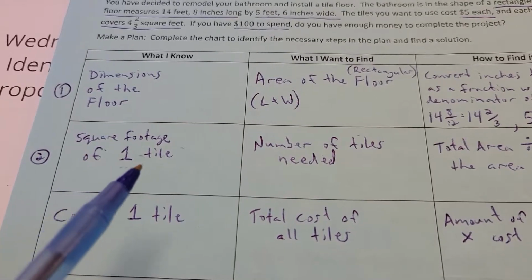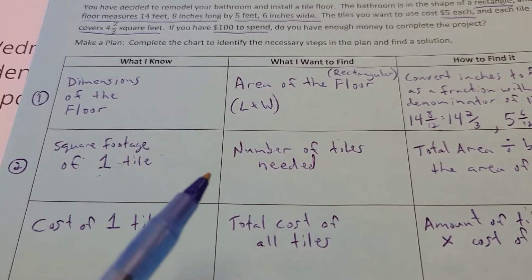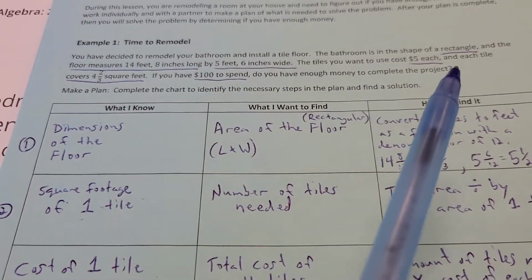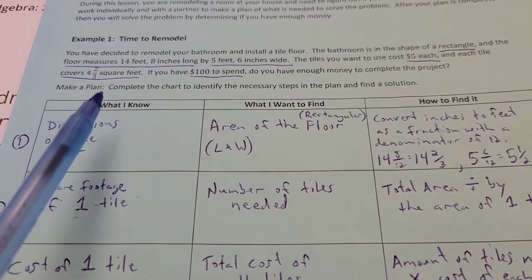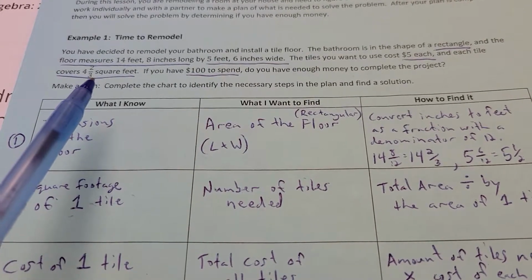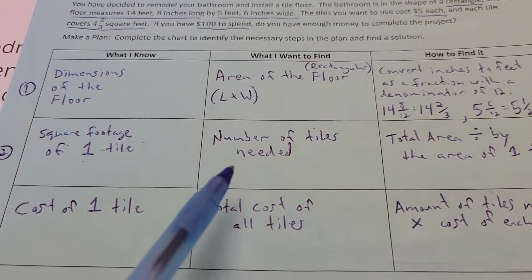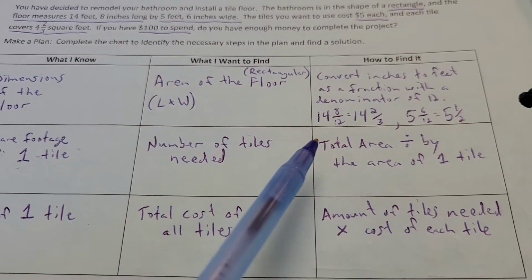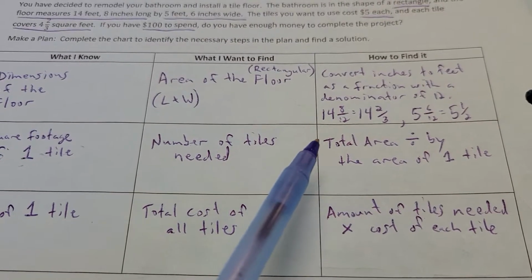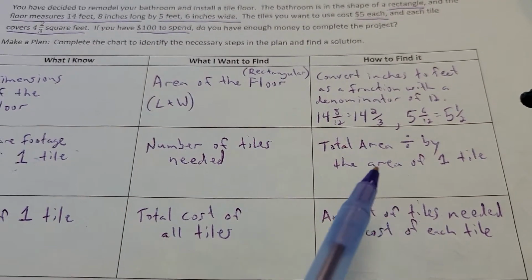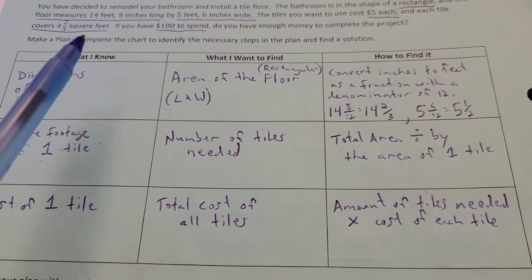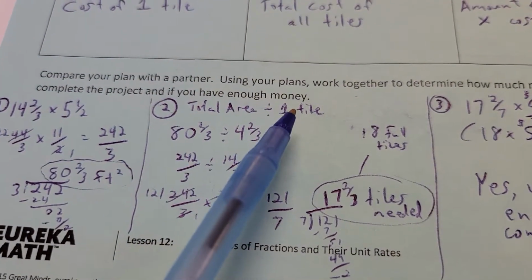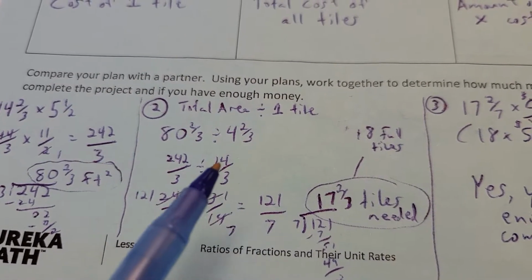Next up, the square footage of one tile. I already know that. Remember how they said that the tiles are $5 each, but each tile covers 4 2/3 square feet. So, number of tiles I actually need. So I take the total area. Remember I just found in the last problem that it's 80 2/3 square feet. And divide that by the area of just one tile. I need to divide that by 4 2/3. So, take the total area divided by one tile area. Tells me how much I'll need.